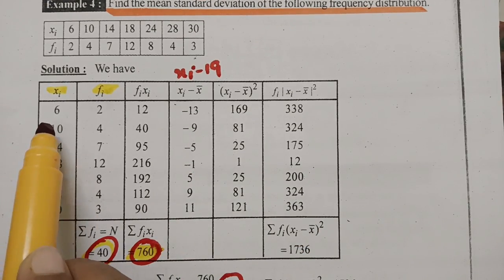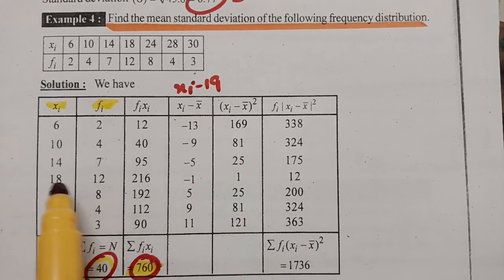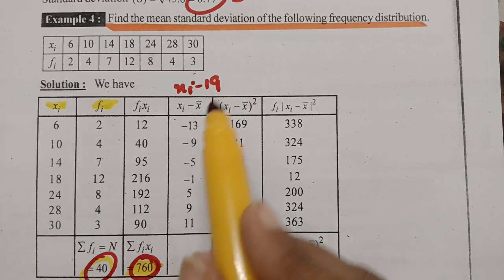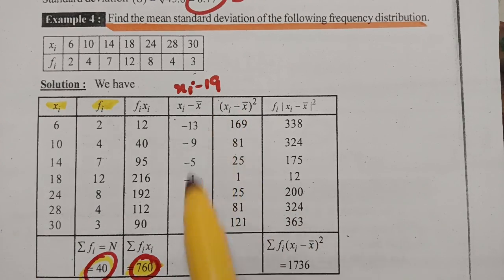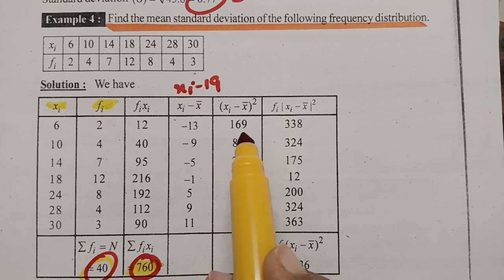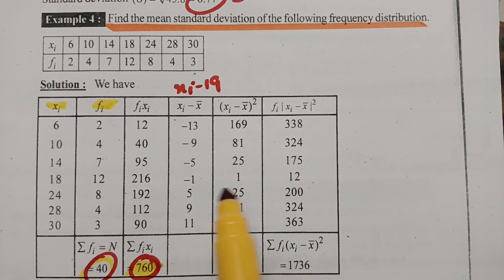The x values are these: 6 minus 19 is minus 13, 10 minus 19 is minus 9, 14 minus 19 is minus 5, 18 minus 19 is minus 1, 24 minus 19 is 5, 28 minus 19 is 9, and 30 minus 19 is 11. Next, we make squares of these. Minus 13 whole square is 169, minus 9 whole square is 81, minus 5 whole square is 25, minus 1 square is 1, 5 square is 25, 9 square is 81, and 11 square is 121.